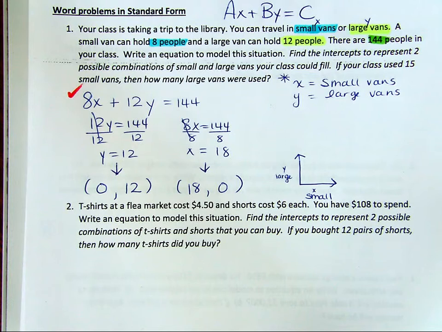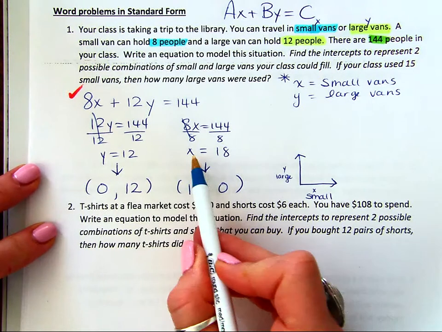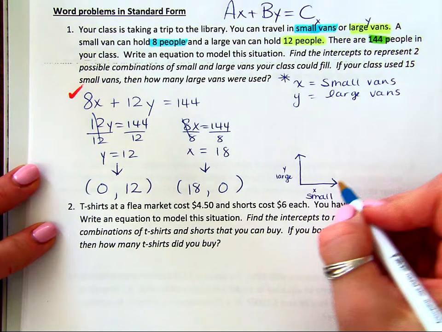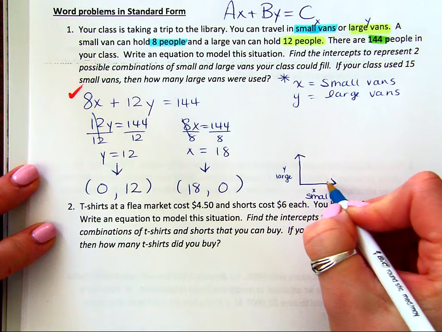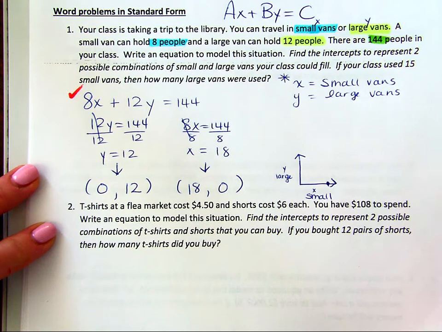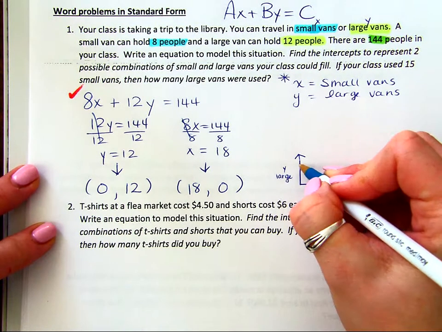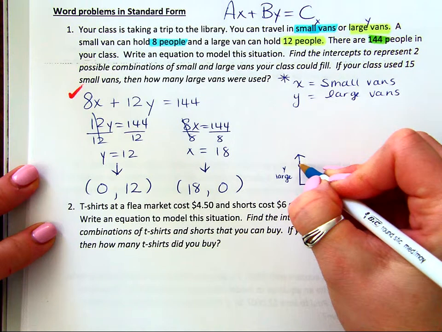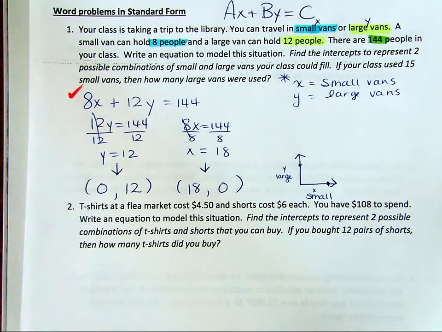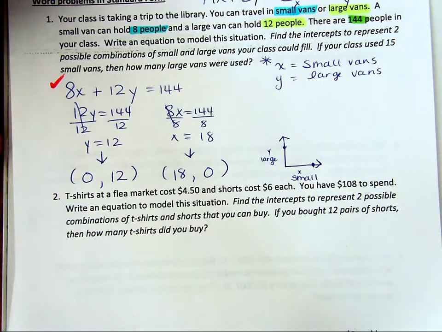Okay? So now I need to plot those two points. My x-intercept is 18. So all the way over here I put 18, comma 0. And then my large is 12. So this is 0, comma 12. And then you know what you do when you have your intercepts, right? You connect them.